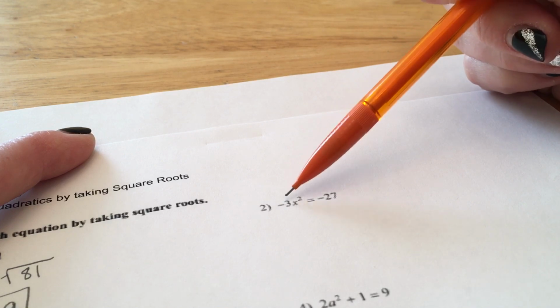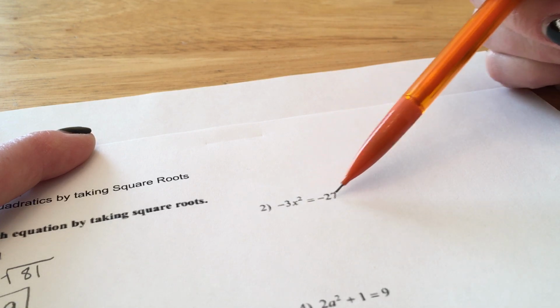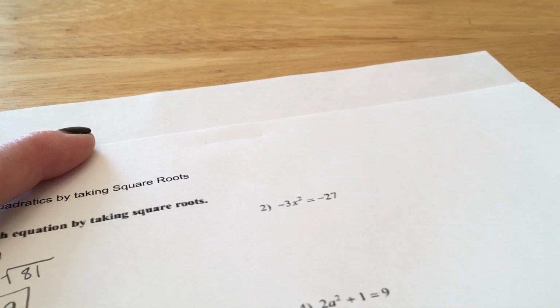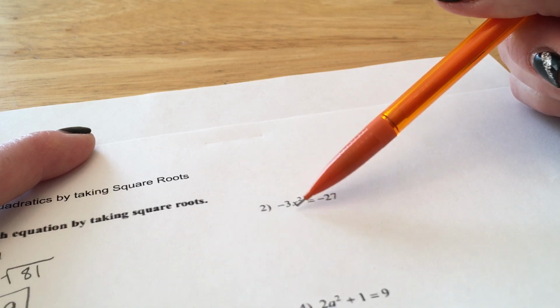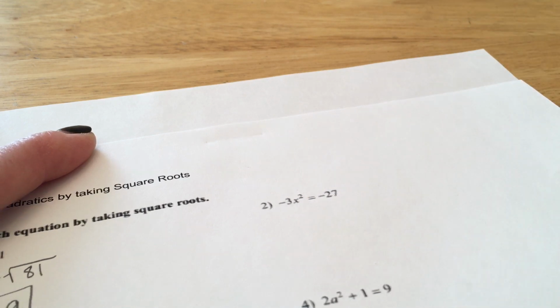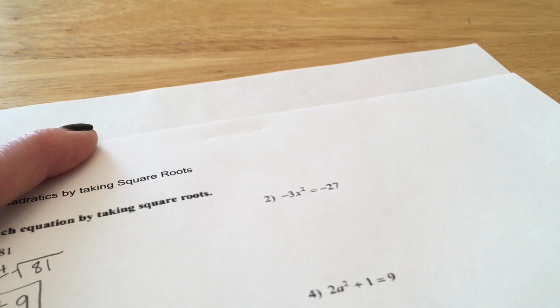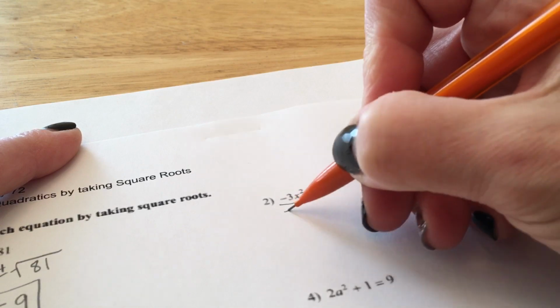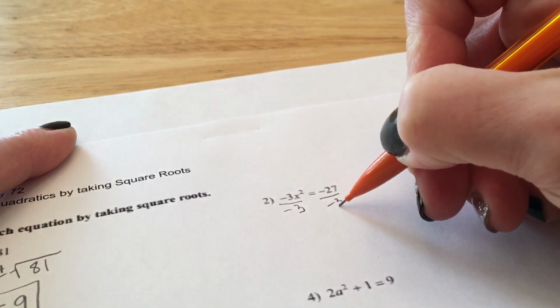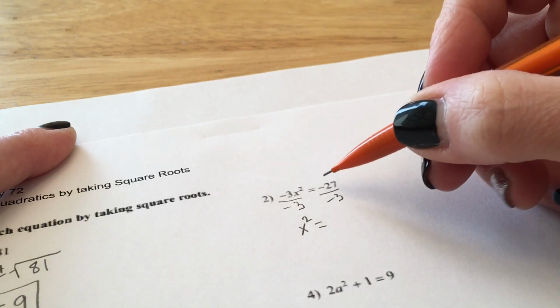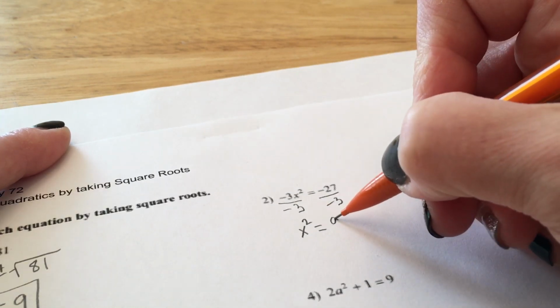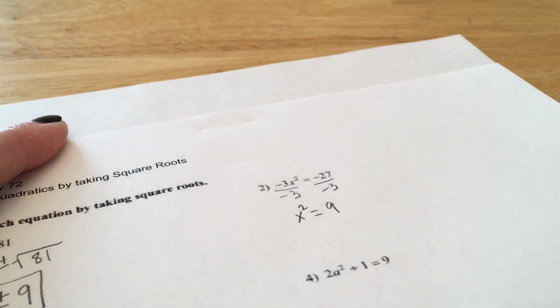So if we look at negative 3x squared equals negative 27, before you can square root anything, you need that variable squared all by itself. It is not all by itself on the left-hand side. So the first thing we need to do is divide both sides by negative 3. And then we get x squared equals, well, negative 27 divided by negative 3 is positive 9. And now we have x squared by itself.